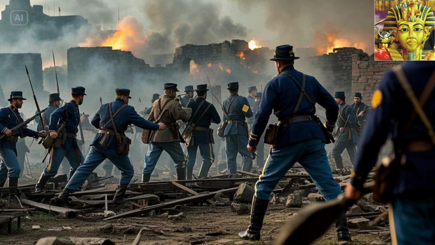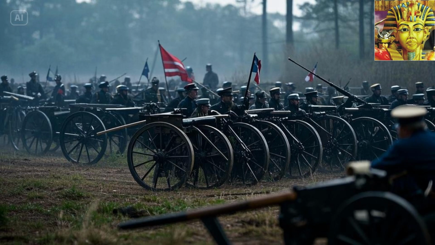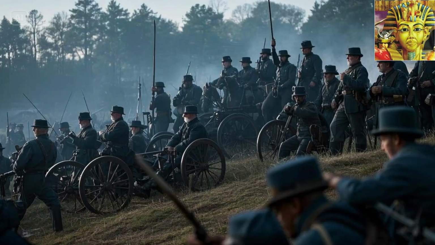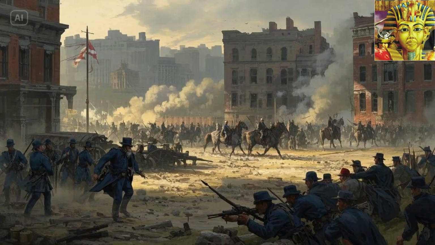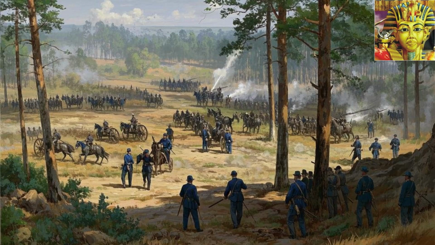The Battle of Atlanta, a turning point in the war. The strategic importance of Atlanta, Georgia: it was a key strategic target for the Union Army. The city was a major transportation hub and industrial center for the Confederacy, serving as a critical supply depot and manufacturing center for the Southern war effort. Capturing Atlanta would not only disrupt the Confederate supply chain but also deal a significant blow to Southern morale.